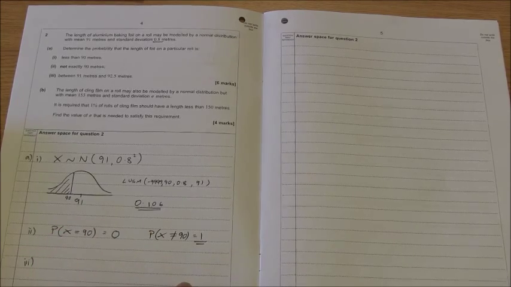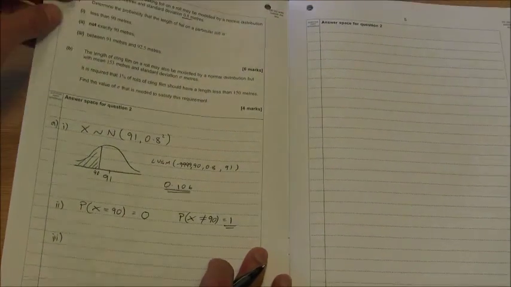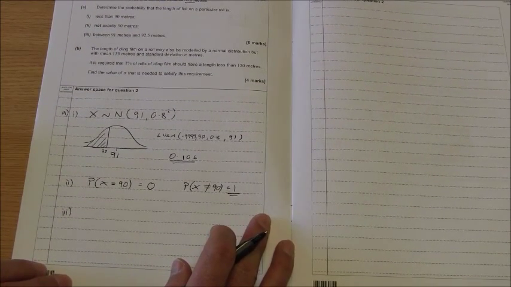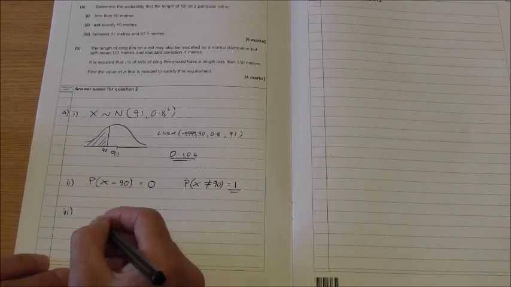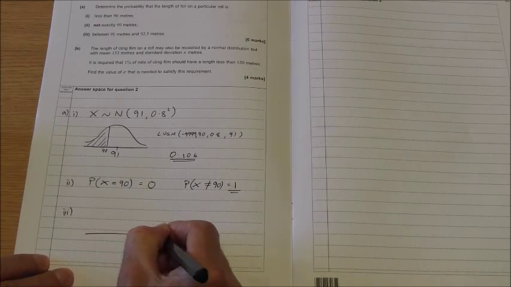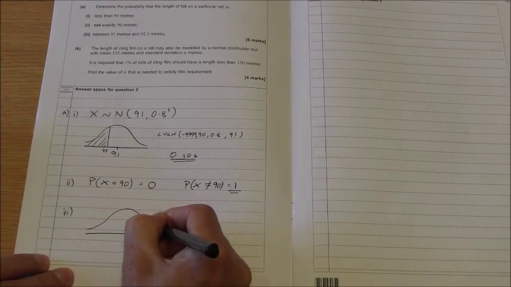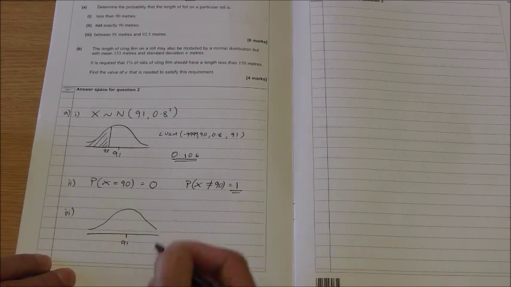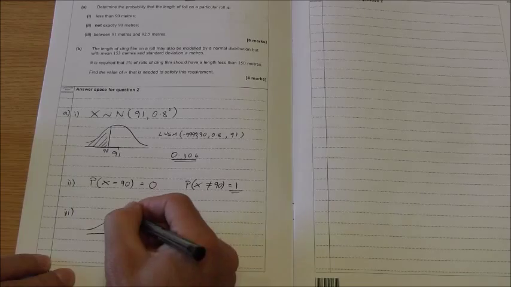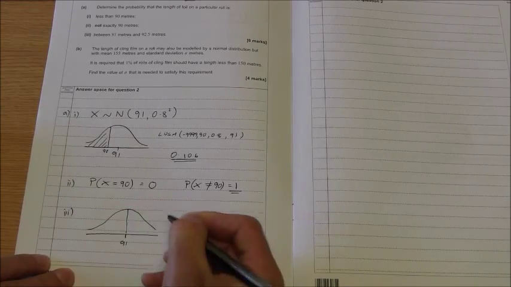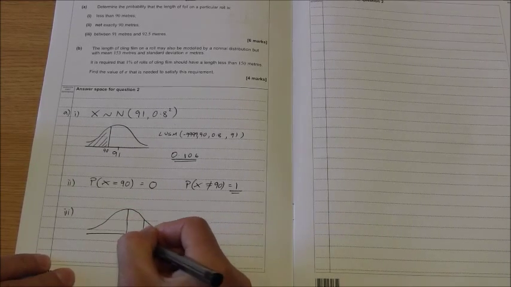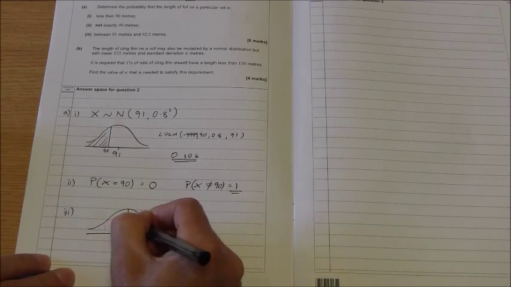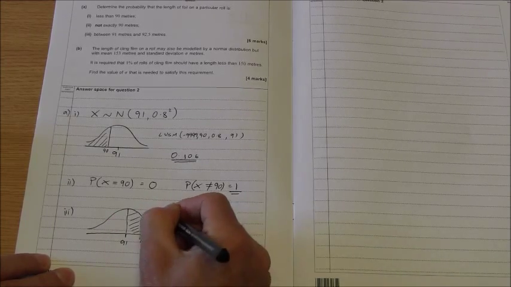Part 3, really, if we're good with the graphics calculator, is no more difficult than a part 1. This time it asked me between 91 and 92.5 metres. So again, I'm going to draw my distribution. I'm going to draw the mean at 91, and it asks me to find the probability that it's been between 91 and 92.5. And I'm going to shade that in.